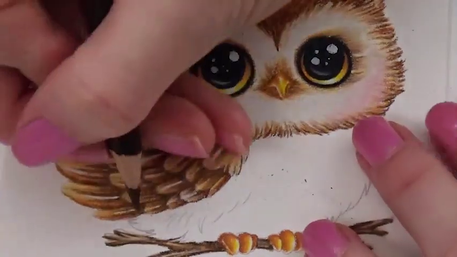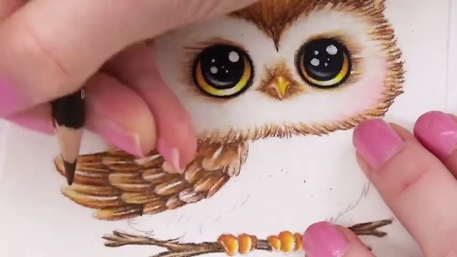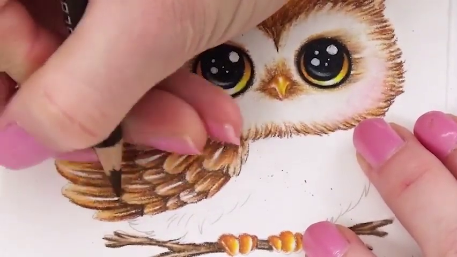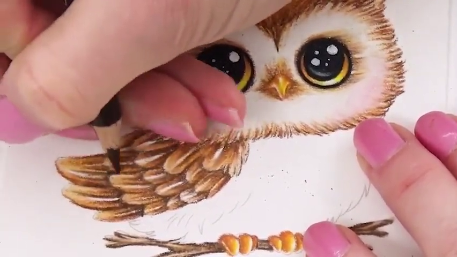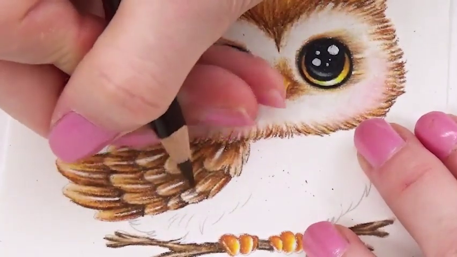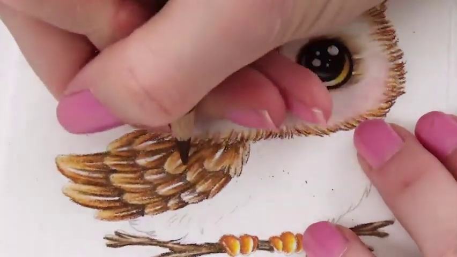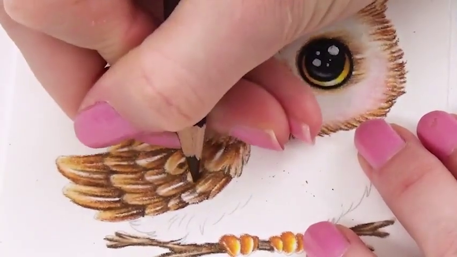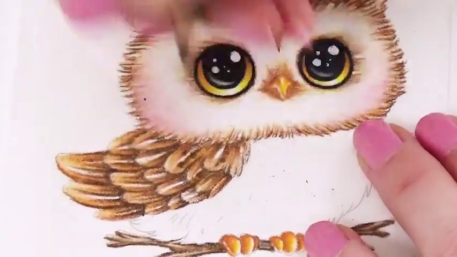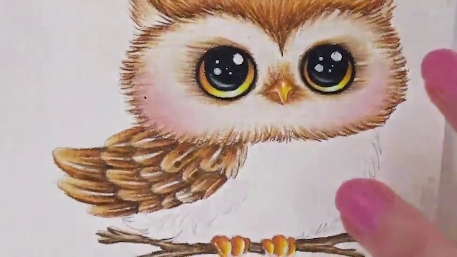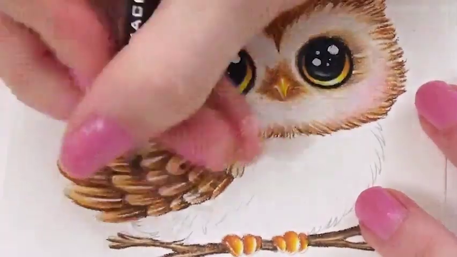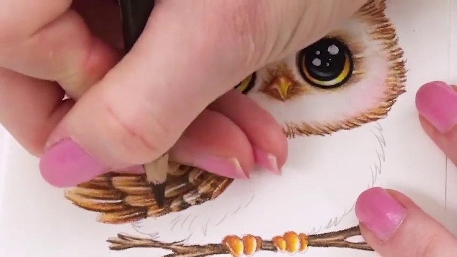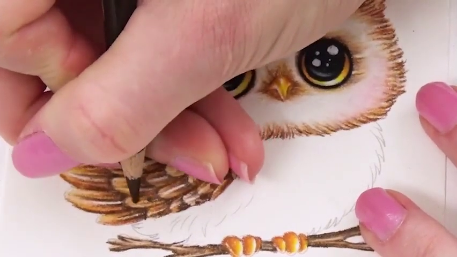Once you're done with that, you can even go over any of the dark brown again if you want to make that a little bit more enhanced. And then what I'm going to do right at the end is use the dark brown just to do some little spots on each feather. And the position and placement of these is a little bit random.